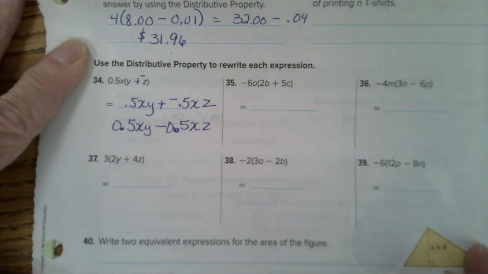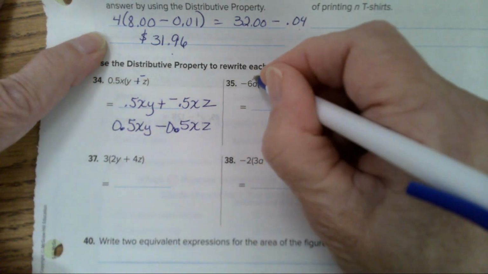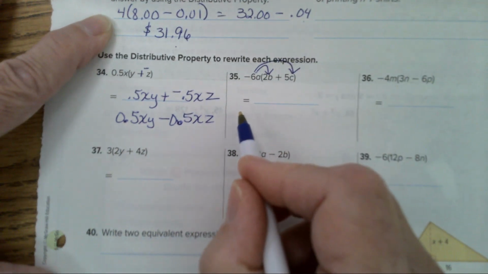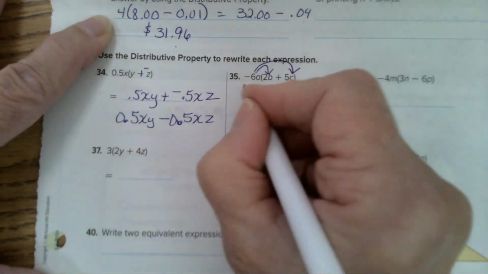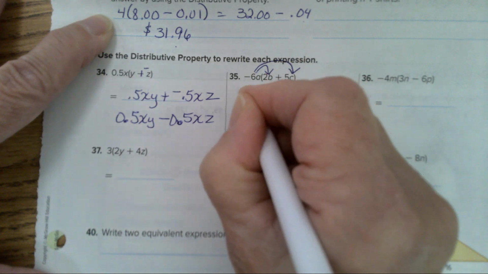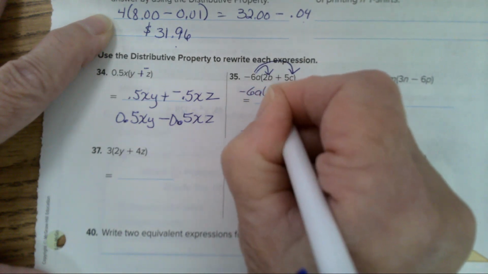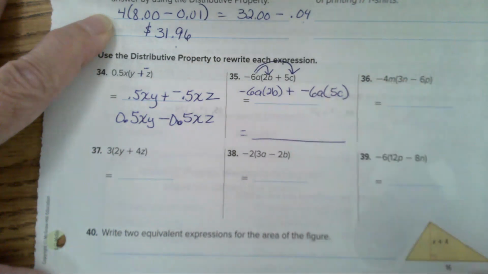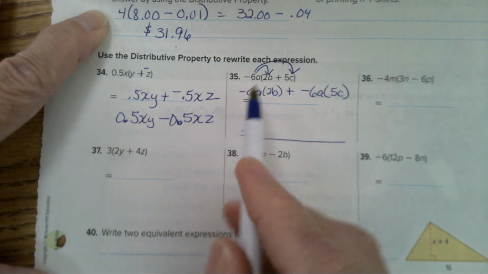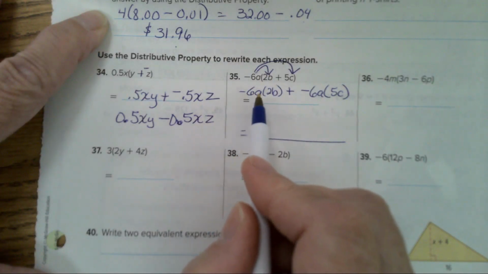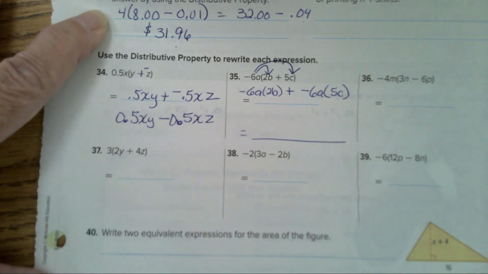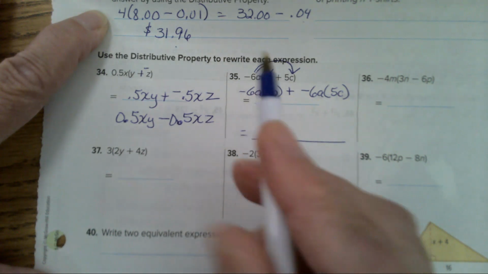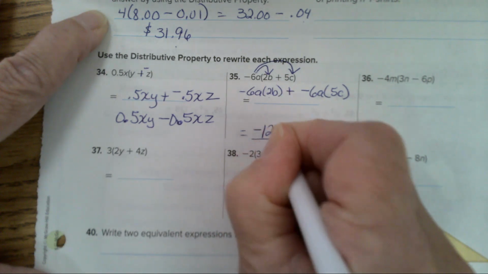Now let's go on to number 35. You're going to have a negative 6a times this and a negative 6a times that. I'll write below this step, and then I'll put the final answer on this line. So you're going to have negative 6a times 2b plus negative 6a times 5c. Now I can take my numbers because it's all multiplying. Negative 6 times a times 2 times b. Because of the commutative property, I can move the 2 over here and multiply negative 6 times 2. The commutative property allows me to do that. So you end up with negative 12a times b.